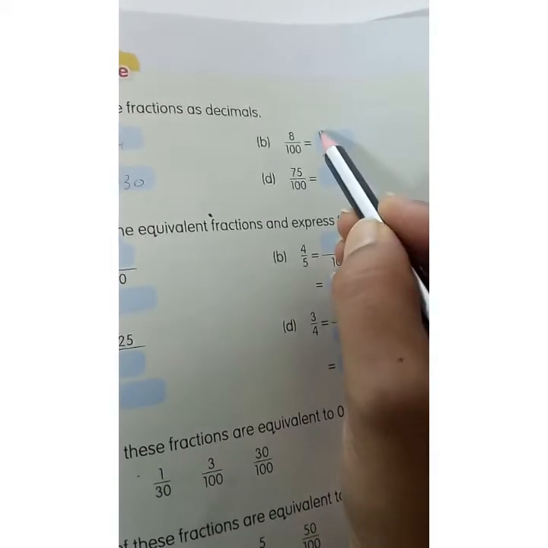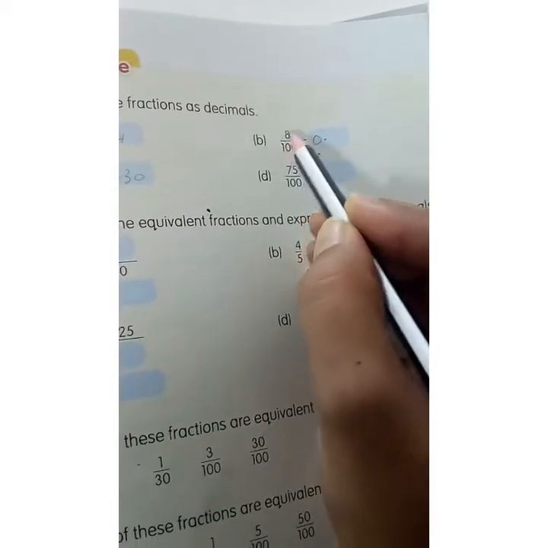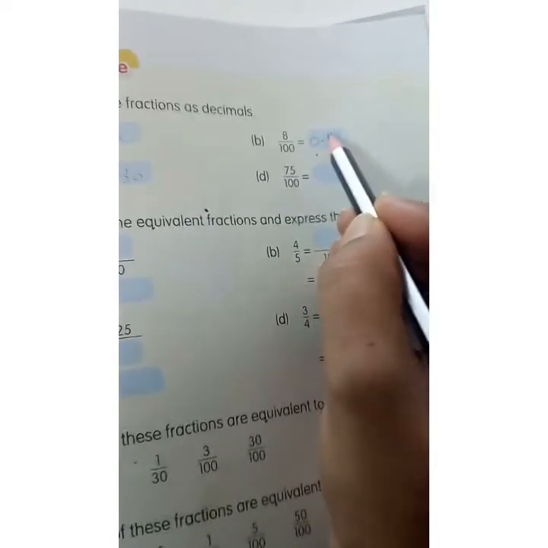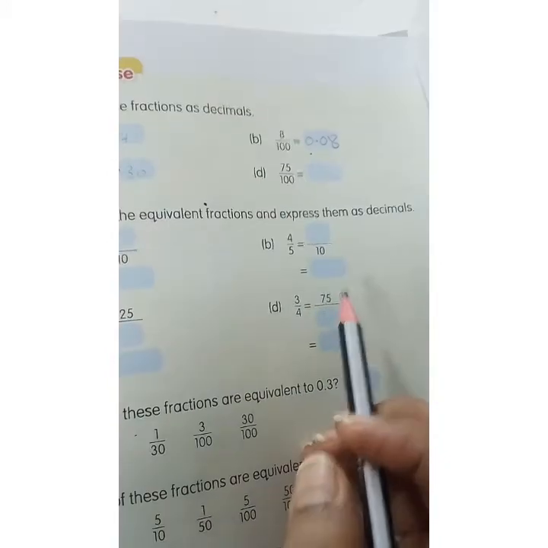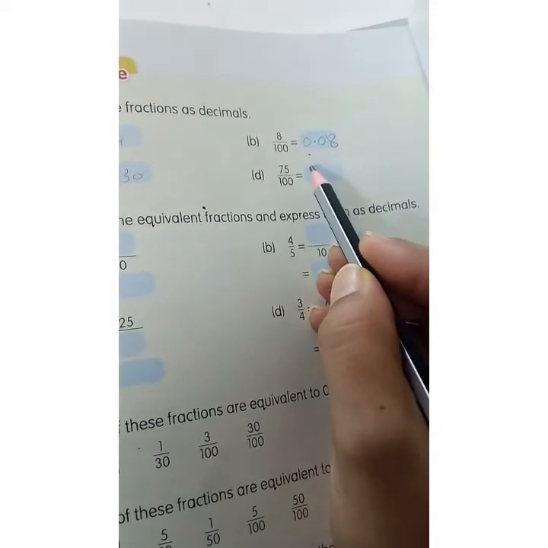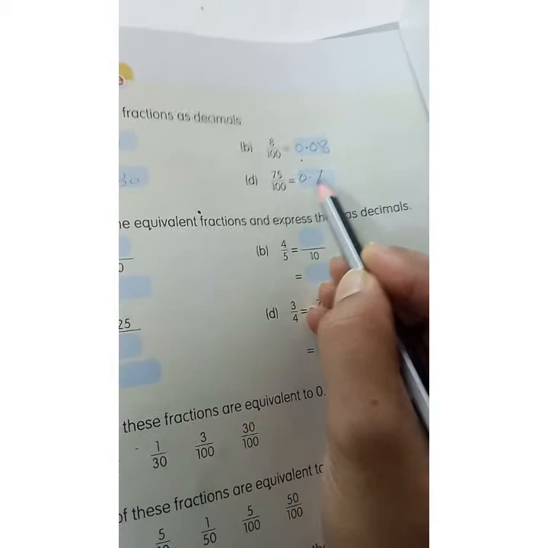8 over 100 will be 0. Do we have tenths here? We don't have, so it's 0. What is the hundredths? 8. So 0.08. 75 hundredths is 0.75.